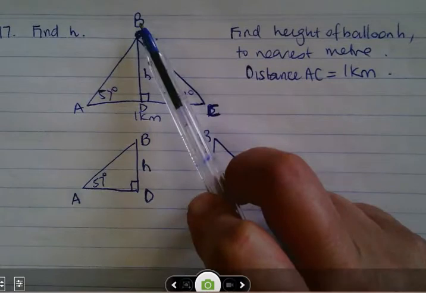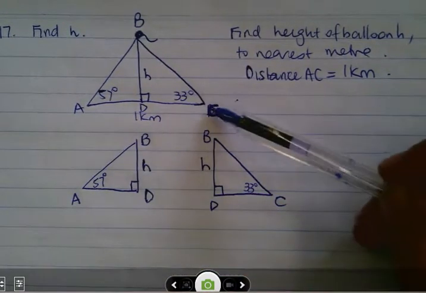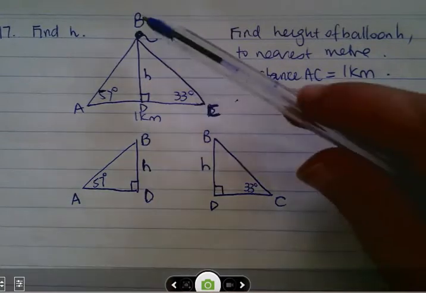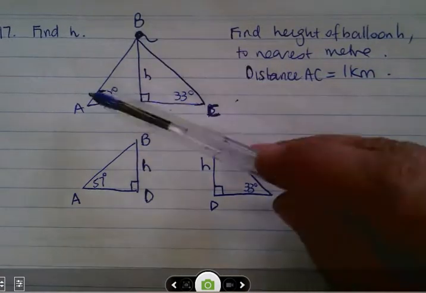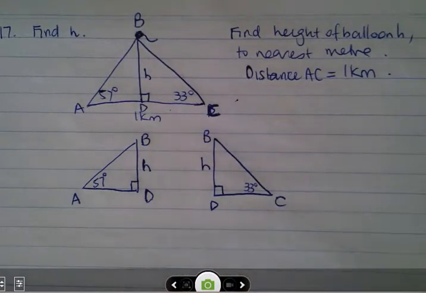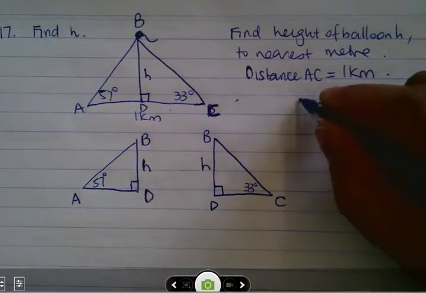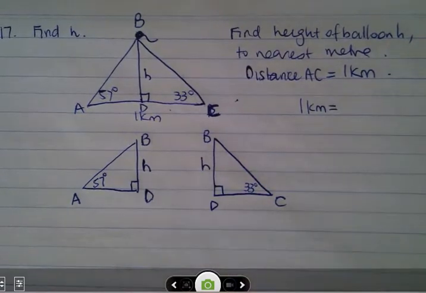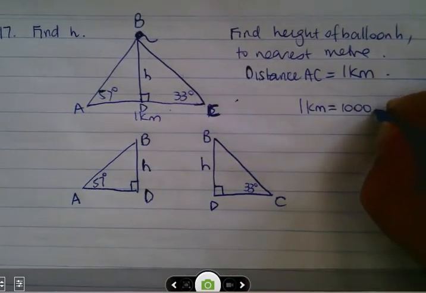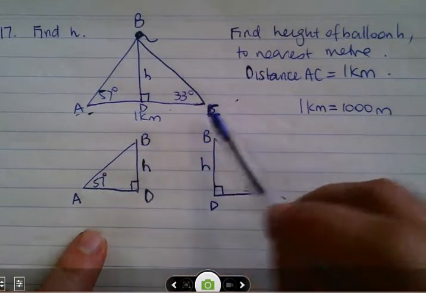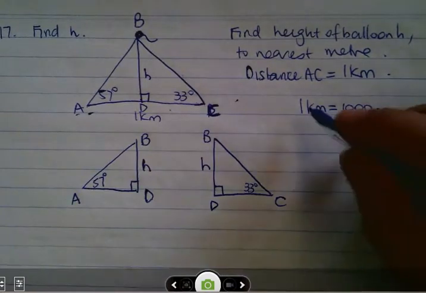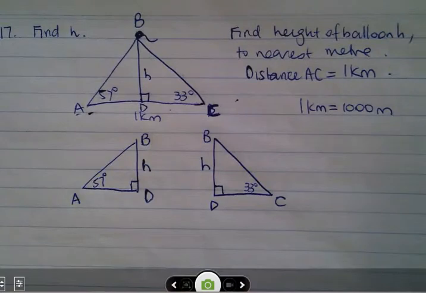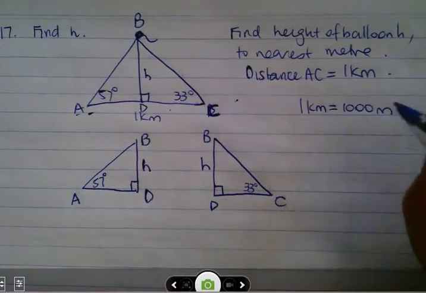Standing at A, looking up at the balloon, angle of elevation 57 degrees. Someone standing at C, looking up at the balloon, angle of elevation 33 degrees. We want to find the height of the balloon. All we know is that A and C are 1 kilometer apart. You have to find the height of the balloon in meters. So for a start, you change your kilometer to meters. But the problem is, the whole thing is 1 kilometer. So look, we can actually keep it as kilometers and then change at the end. It might be easier. We'll just see. What am I going to do?